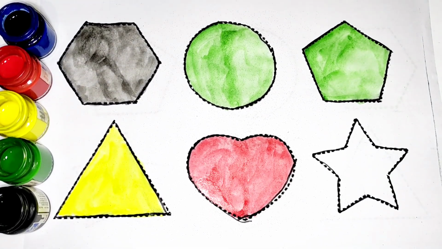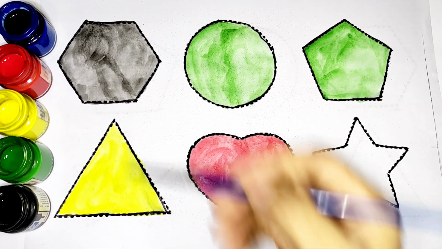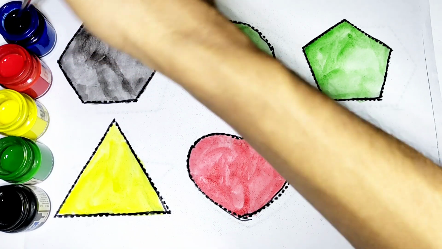The last one is star. Now we draw and coloring the shape of star and using blue color. Now we're using blue color.